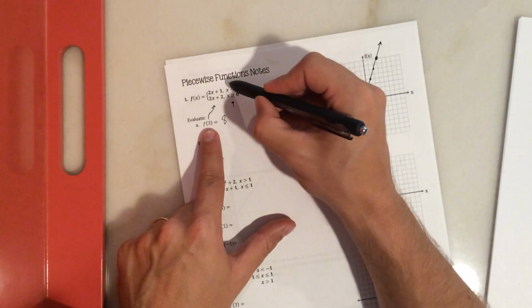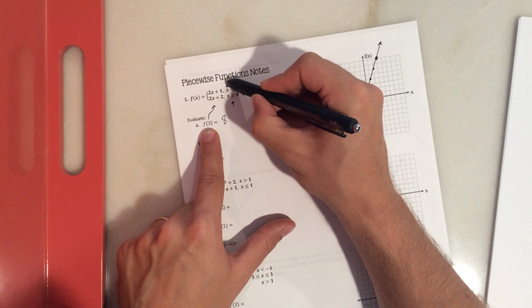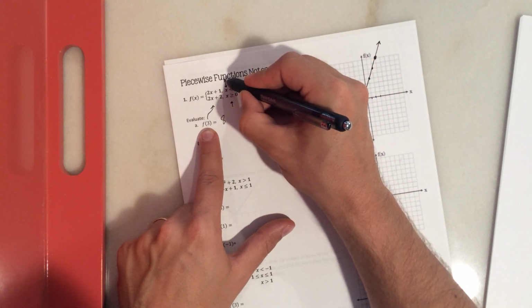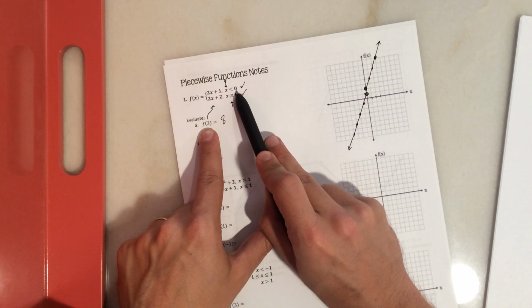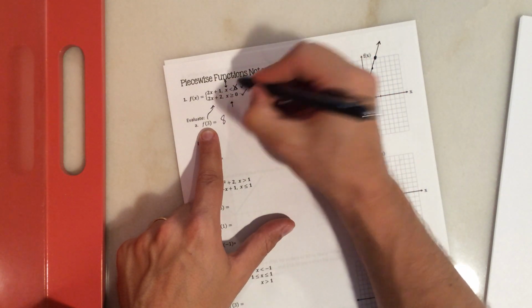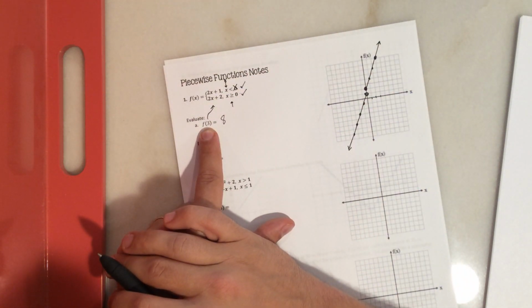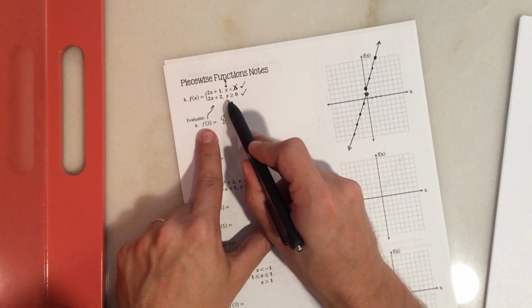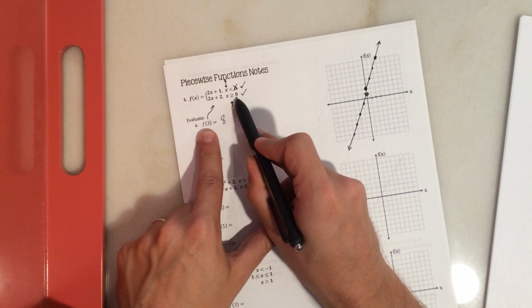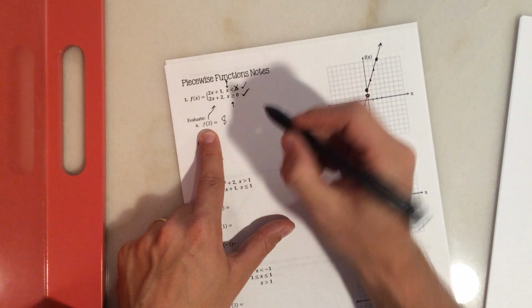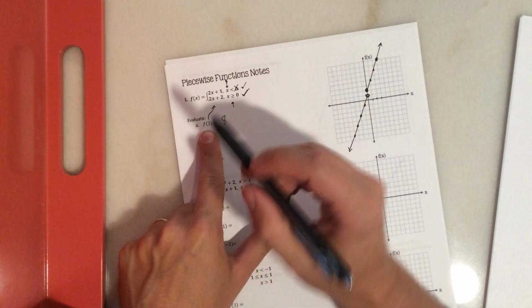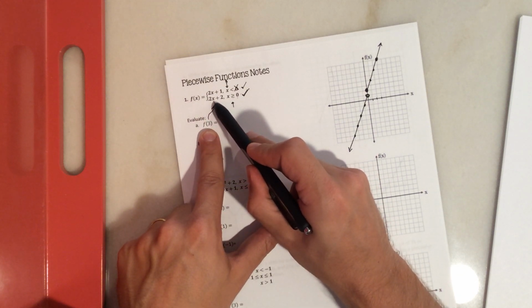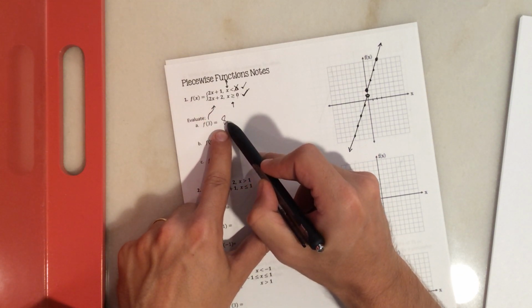So let's look. When x is 3, is 3 less than 0? And the answer is no. 3 is not less than 0. When x is 3, is 3 greater than or equal to 0? And the answer to that is yes. So the second equation is the one I'll plug this into. And when I do, what's 2 times 3? 6. Plus 2 is 8.